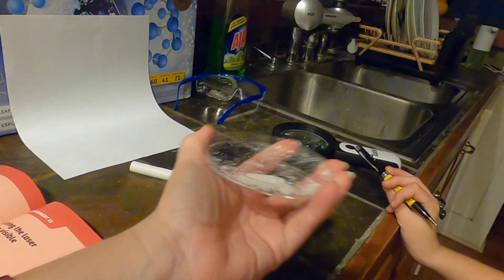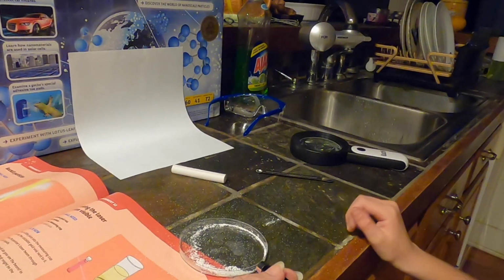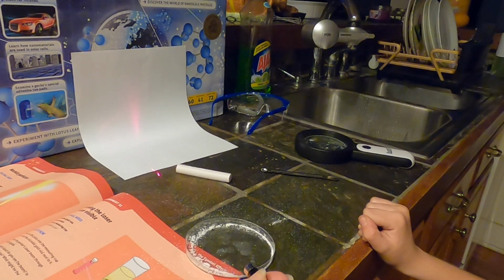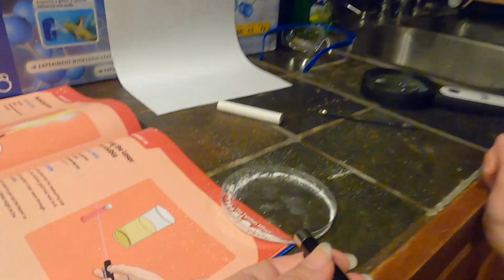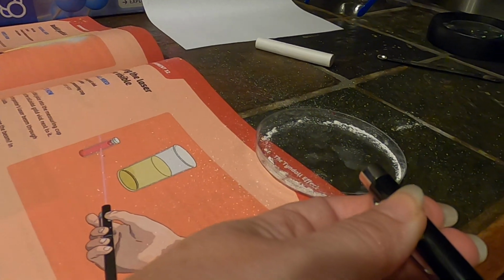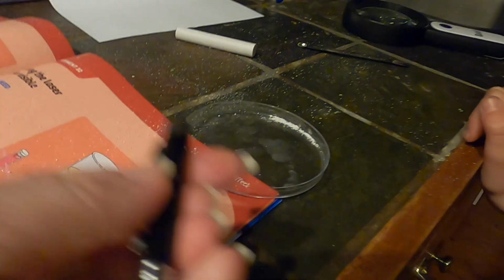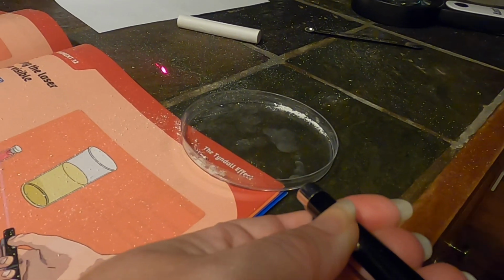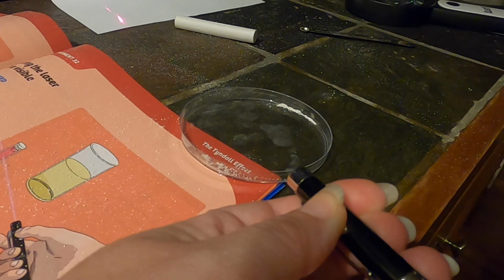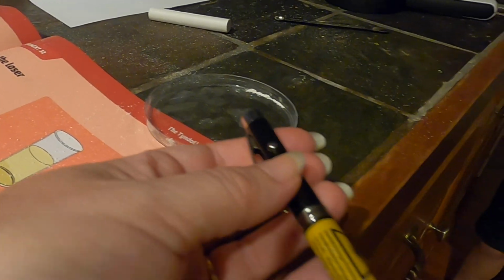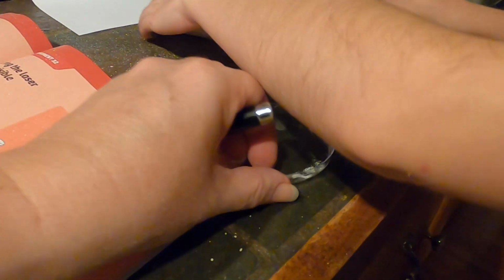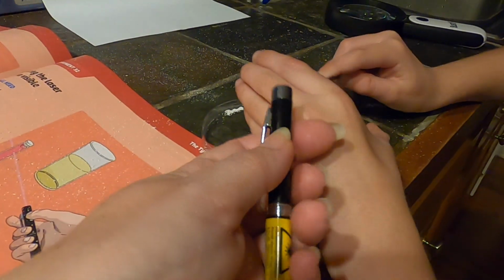That's not very fine. Gentle. Now. Oh, I saw some particles. Wow. Oh, I did. I saw some. Let me see. Hold up. Okay. All right, so let's see if you can do it with the regular light.